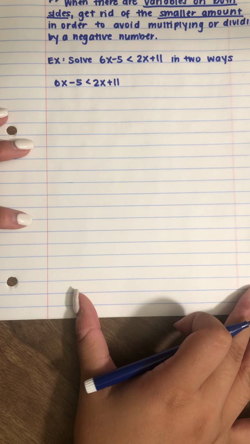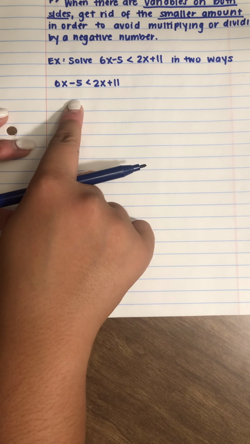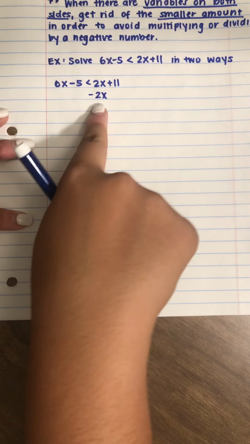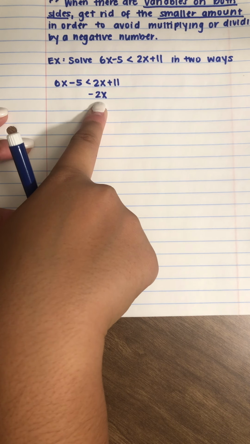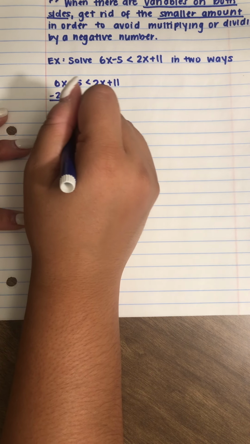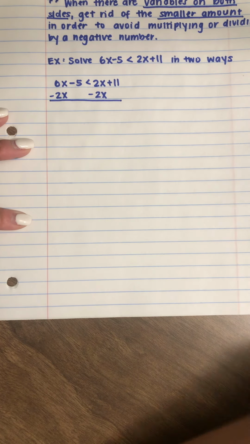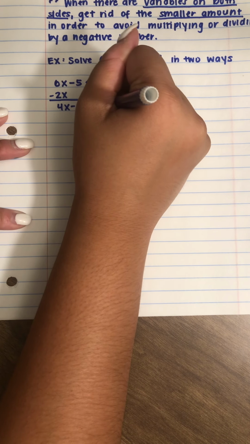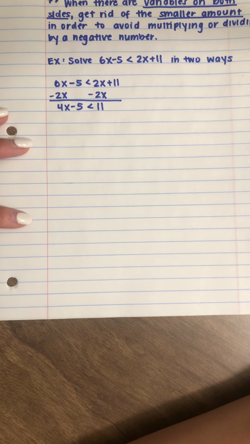The first thing we're going to do in this example is eliminate our smaller variable, which is 2x. That's going to leave us with 4x minus 5 is less than 11.